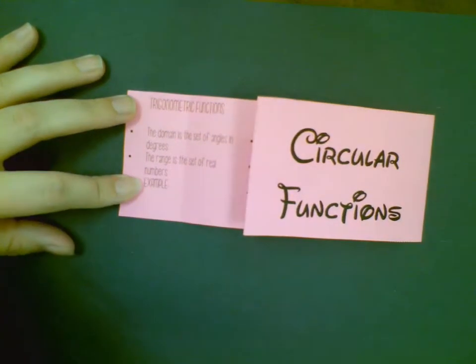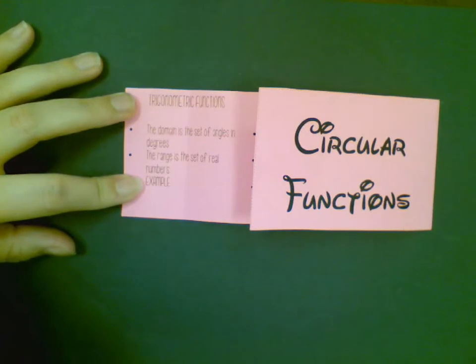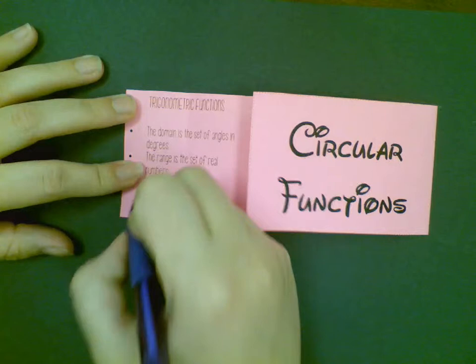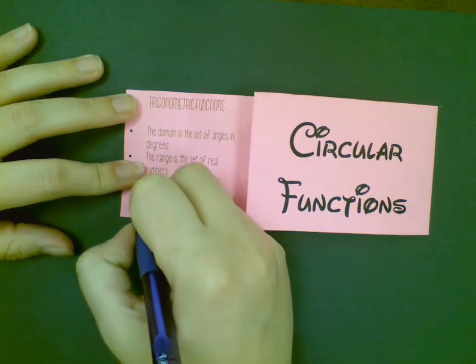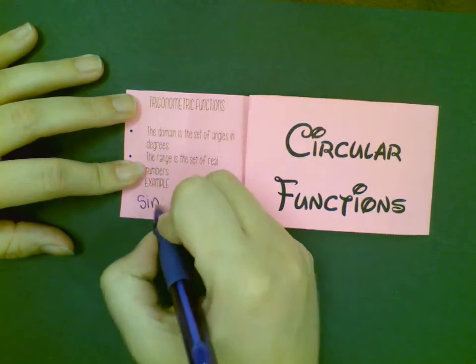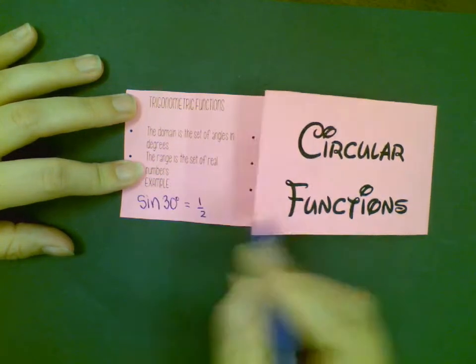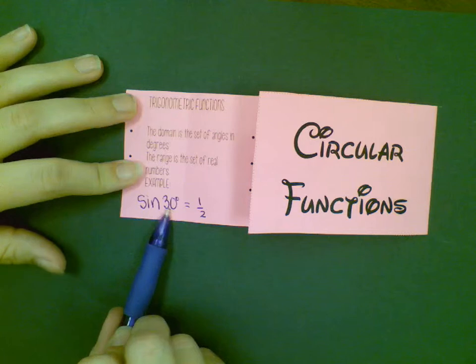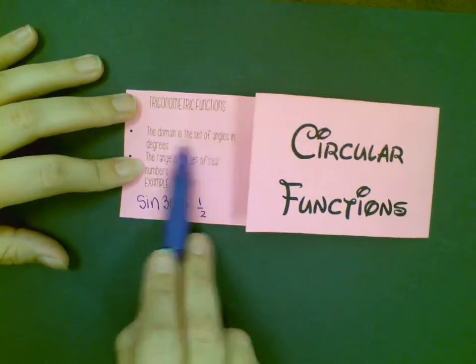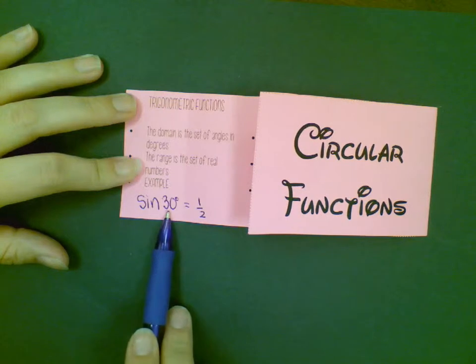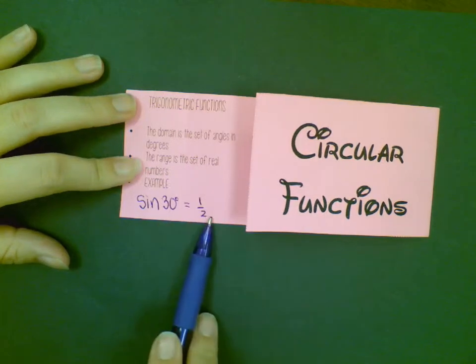So we could have an equation. An example of a trig function would be the sine of 30 equaling 1/2. So our input was 30 degrees and we got out 1/2. So the domain is our input angles. We had degrees and we got out a real number, 1/2.